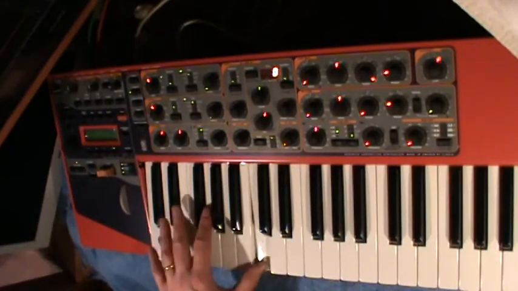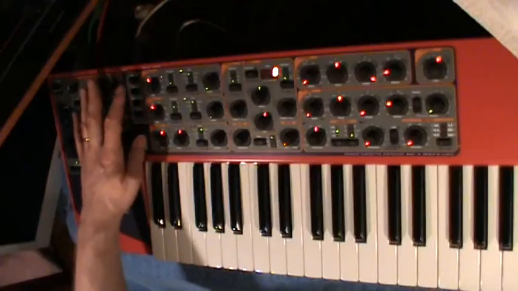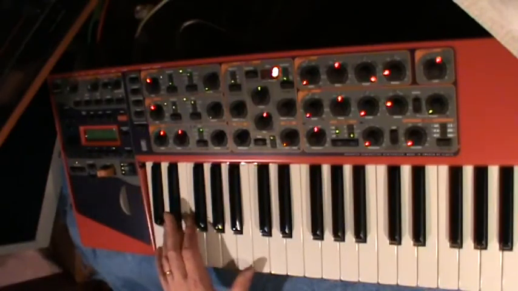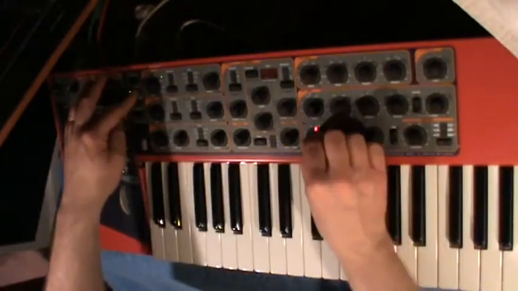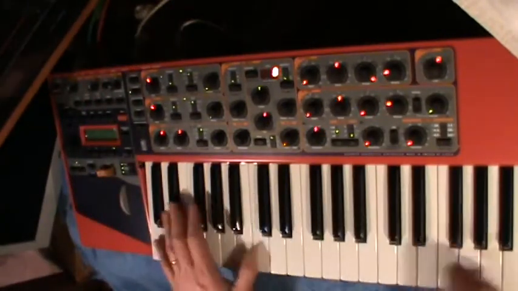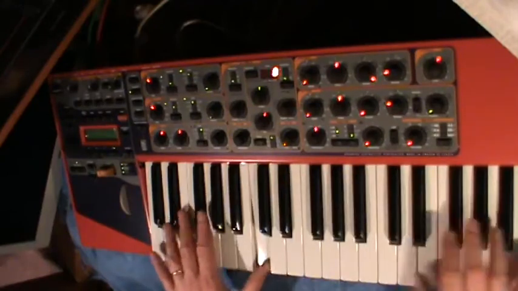So here I get a certain amount of keyboard tracking, as it were, but not 100% as I had before with the KBT button depressed.